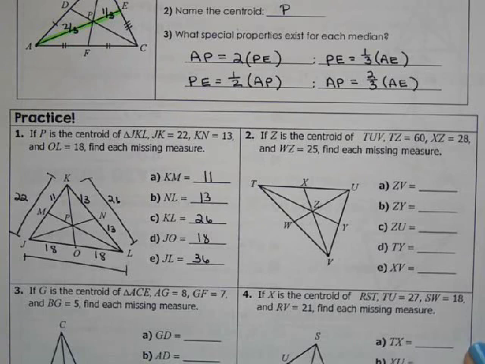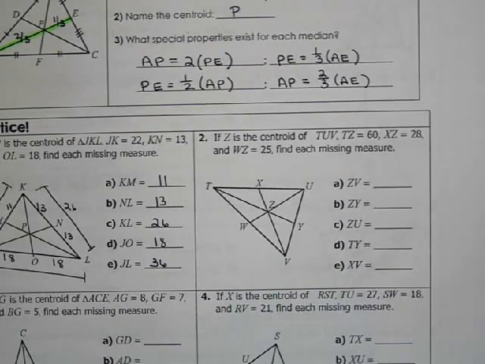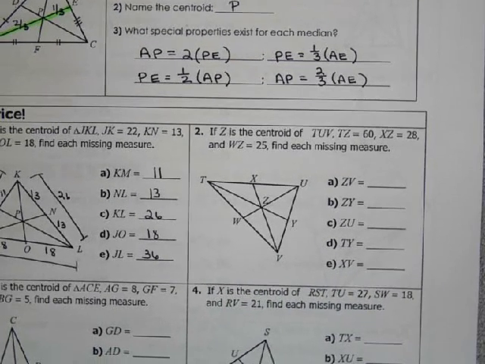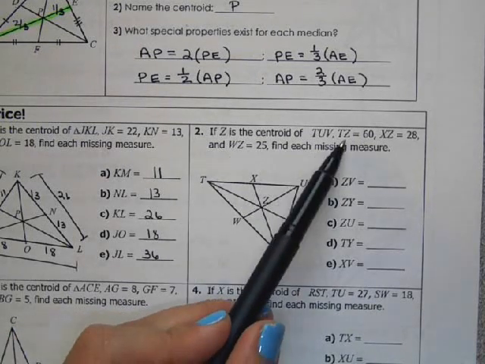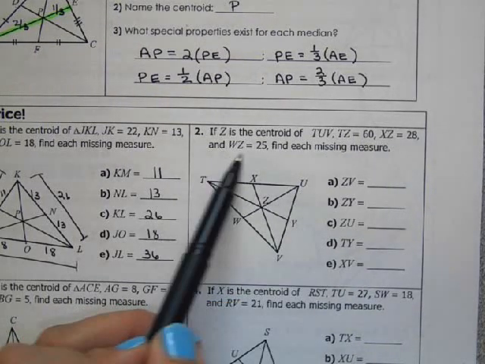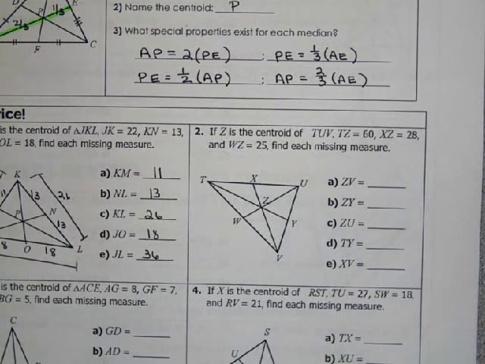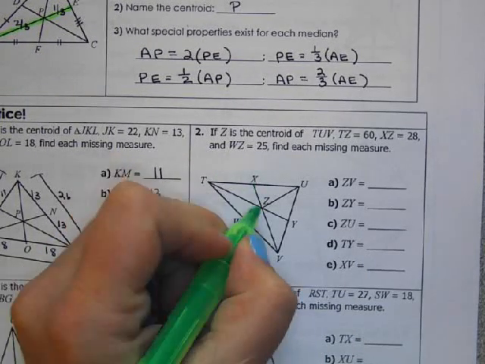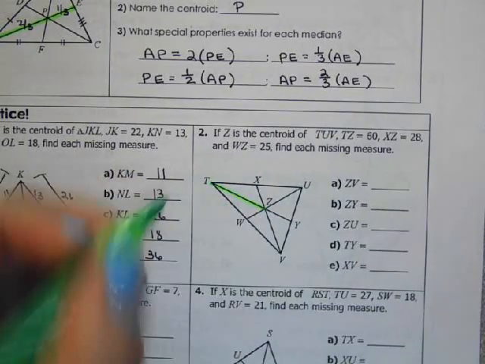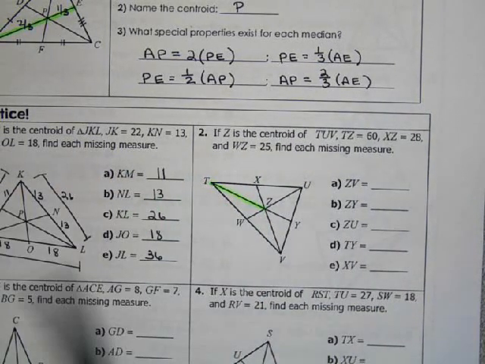Now we'll deal with the fraction example. So in example number 2, we're talking TZ, XZ, and WZ. From T to Z, we don't know. So TZ is 60. So that's not the entire median, that's just part.